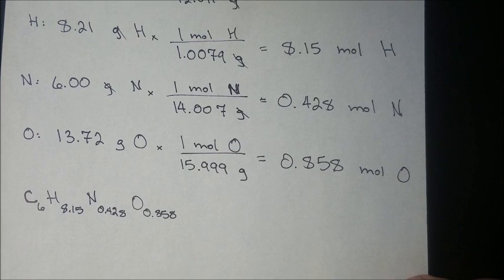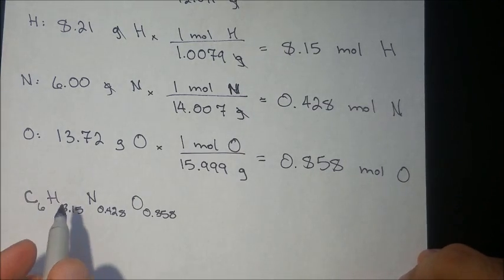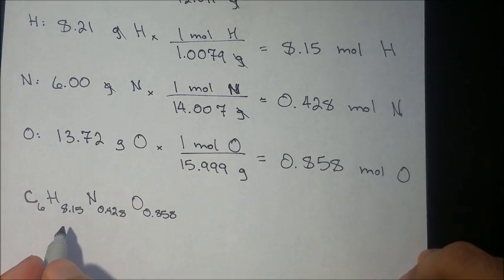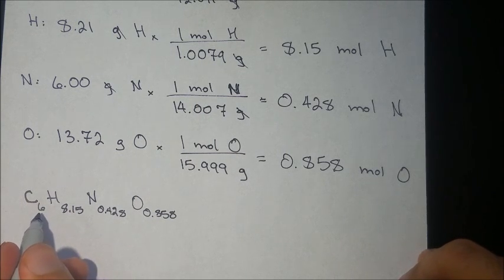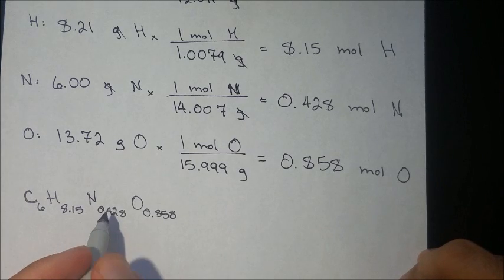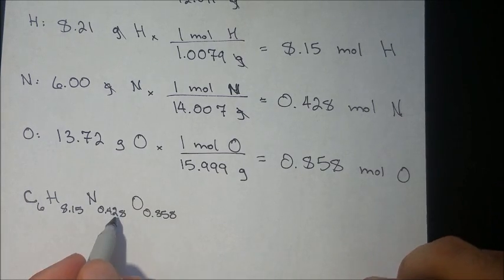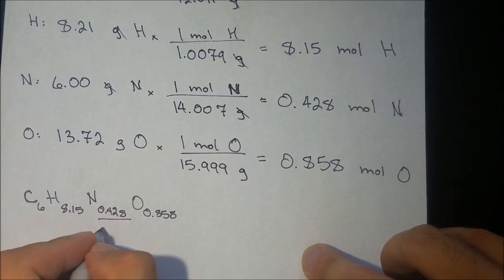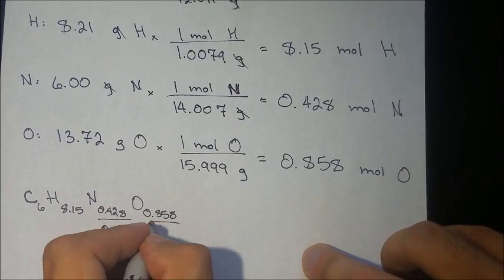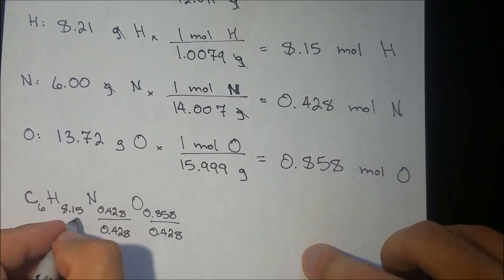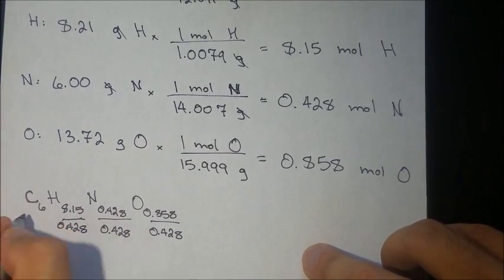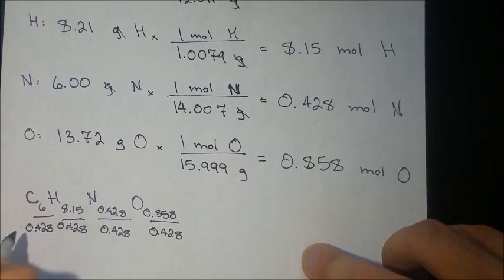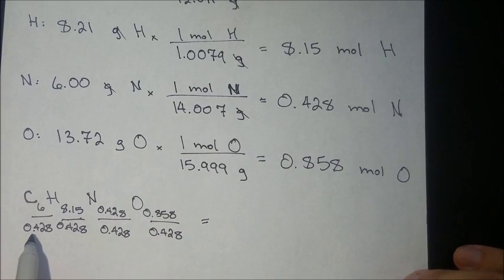So we're almost done. We have our chemical formula, but now we need to make it into integers. An easy way to make everything into integers is to divide everything by the lowest number. So this is a big number, that's a big number, that looks like the smallest number. This one is larger, so the nitrogen had the smallest number. So I'm going to take everything and divide it by this number. So I've taken everything and divided it by 0.428. And I haven't really changed the chemical formula because I've divided everything by 0.428.